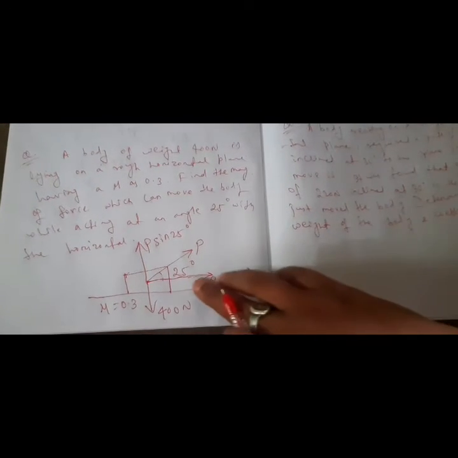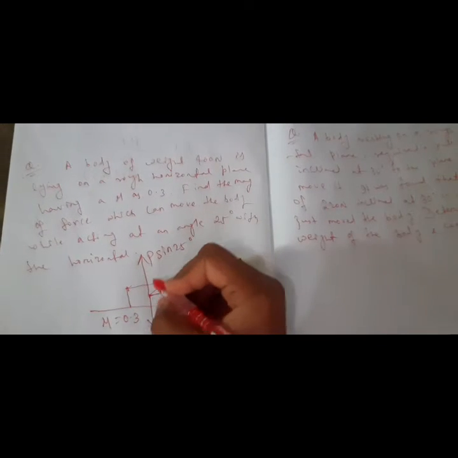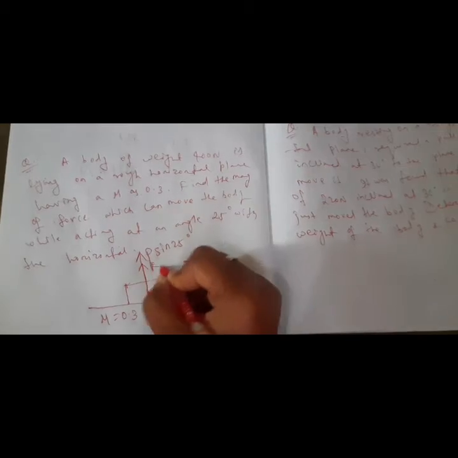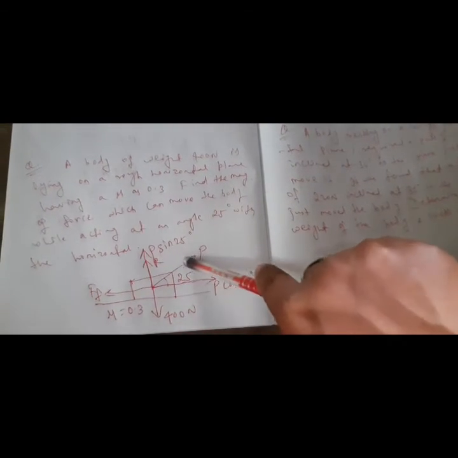Because of the contact between this surface and the body, it will provide a normal reaction which acts normal to the surface. These are all vertical forces, and as the horizontal component is pulling this body, the frictional force will try to oppose this. So we have drawn the free body diagram.